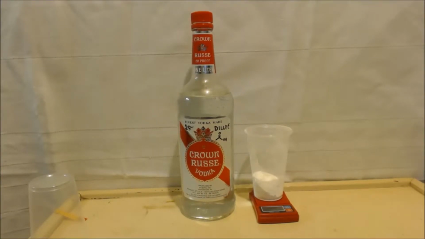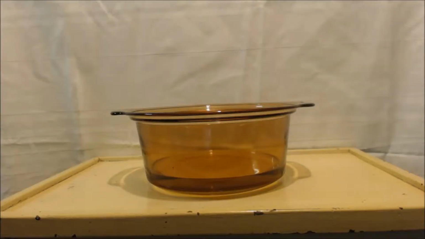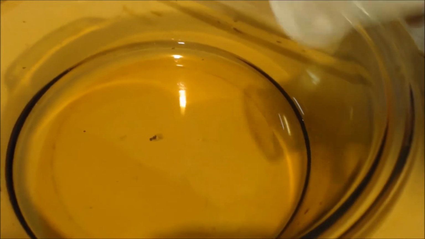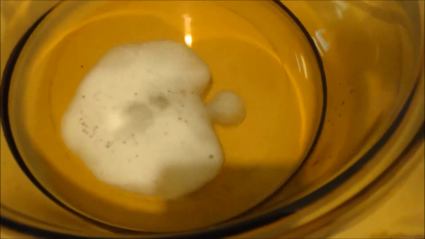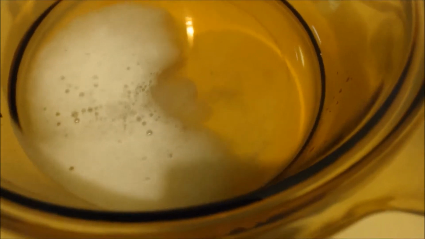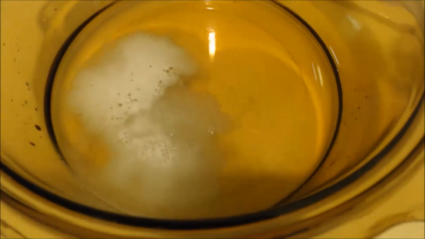So I want to set up, and I'll show you in a second here. Alright, here's my setup. Guys, I'm going to do this off camera, but I'm going to show you at least the first part, so I don't want to screw it up or whatever. As you can see, it reacts. It's definitely vinegar, that's for sure.